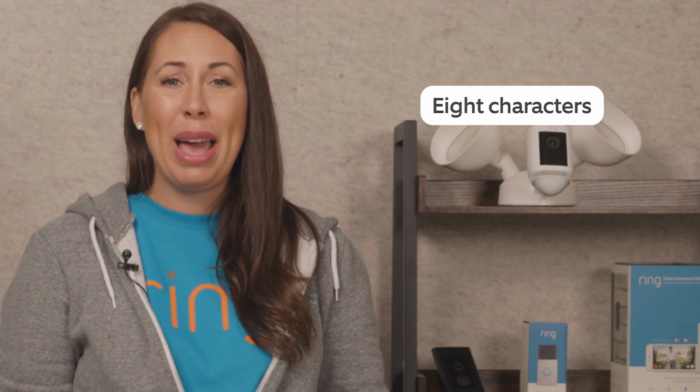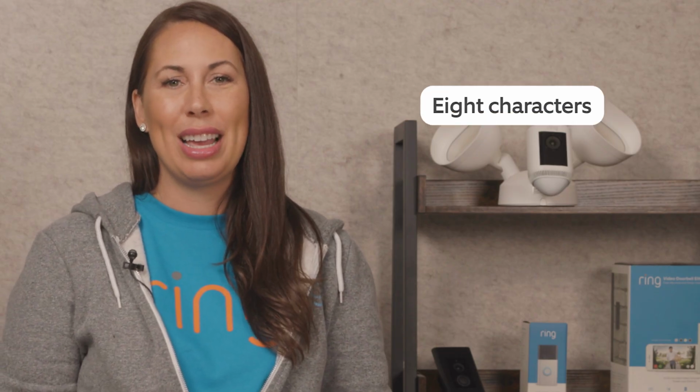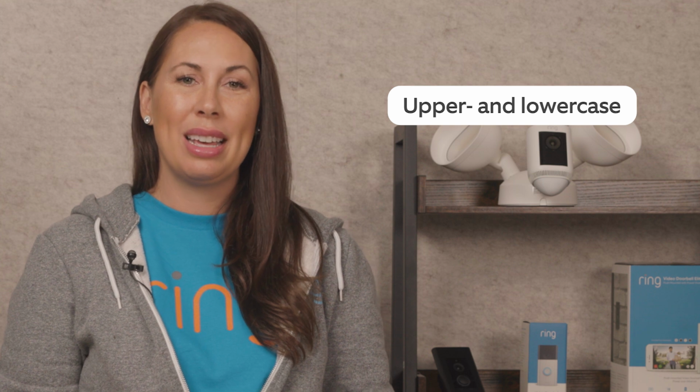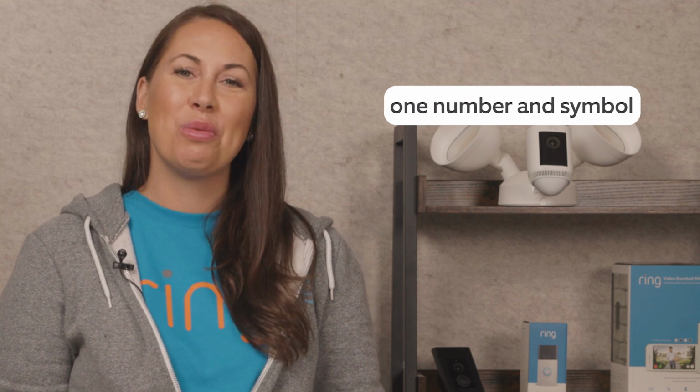Keep in mind that a Ring password must have at least 8 characters, including upper and lowercase letters, at least 1 number, and at least 1 symbol. We'll prompt you to try again if your password's too easy to guess, if it includes your name or email username, or repeats a previous password.